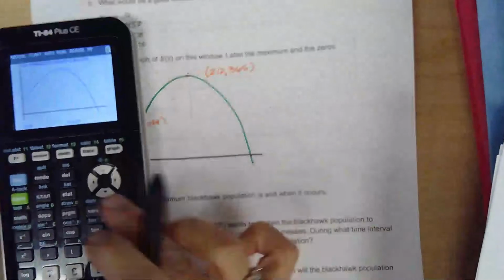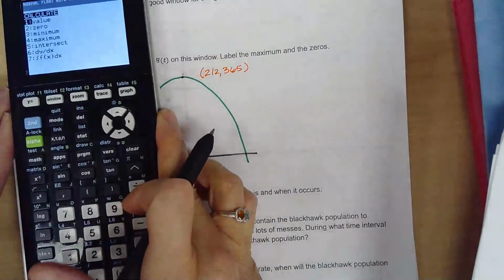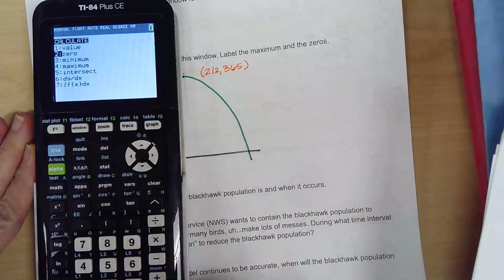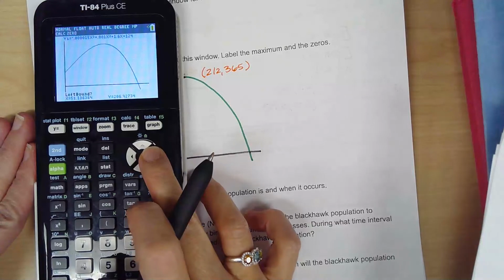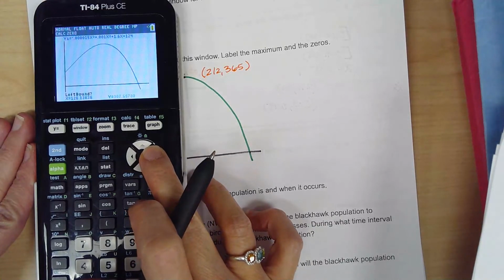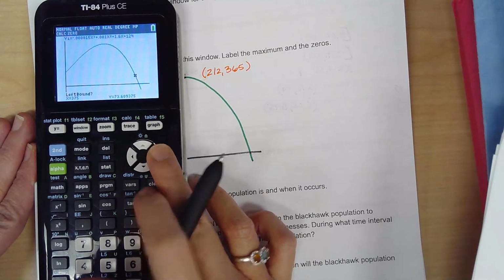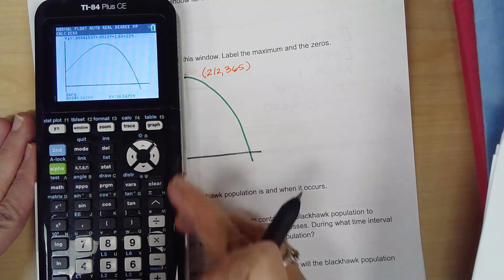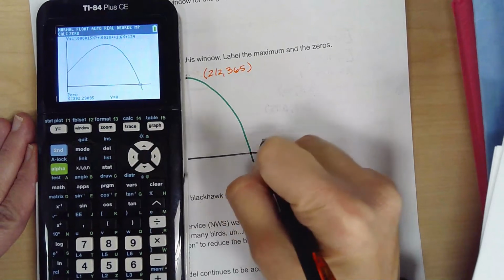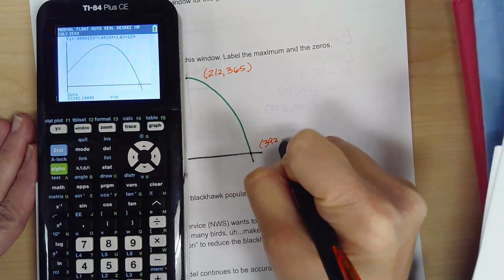And let's go find this 0. So second trace, go to 0. Go all the way over, so you can go to the left of it. It'll be above your x-axis, so we got to go all the way over. Hit enter, go all the way below it, hit enter again. All right, so I get a 0 of 392, 0.